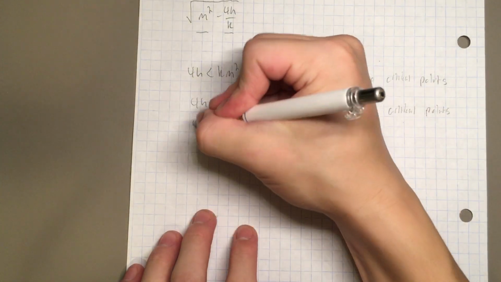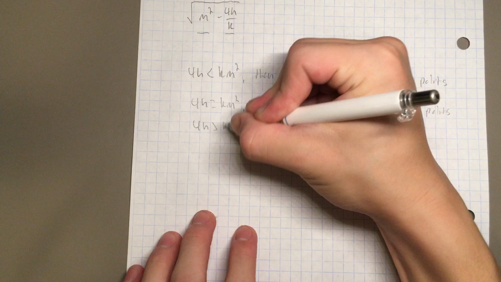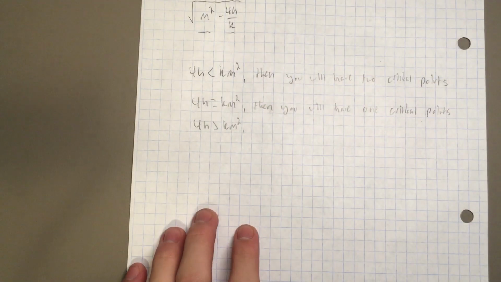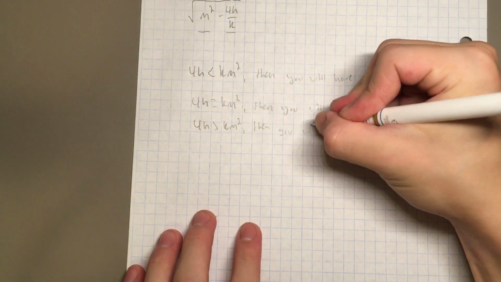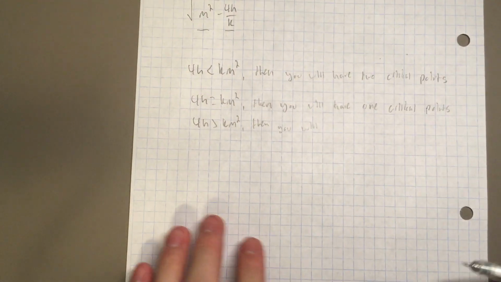And if 4h is greater than km squared, then you will have 0 critical points. This is because the radicand will become imaginary.